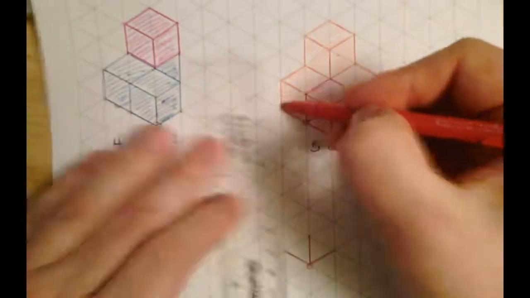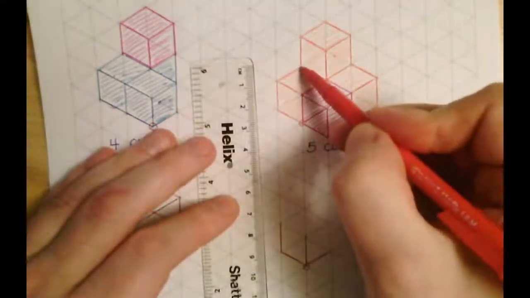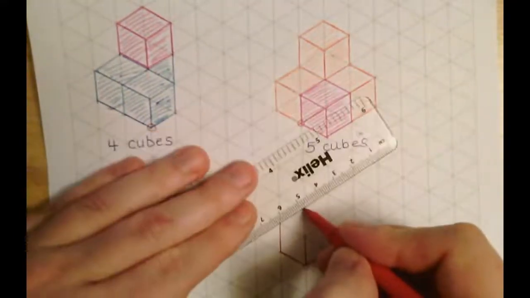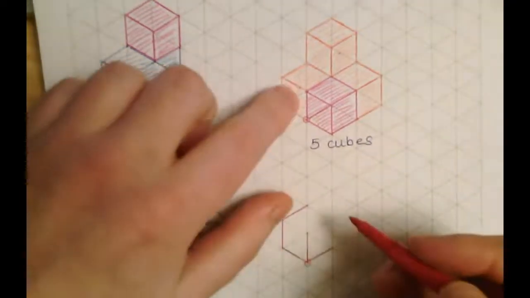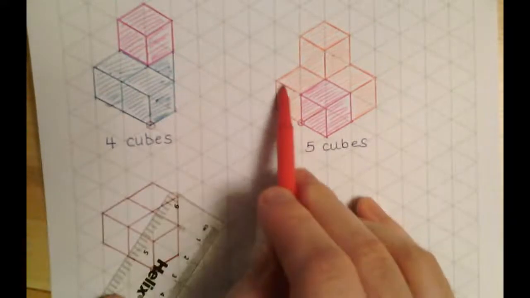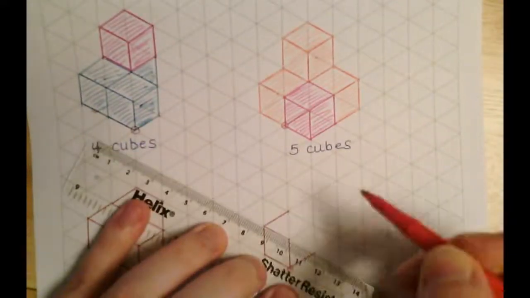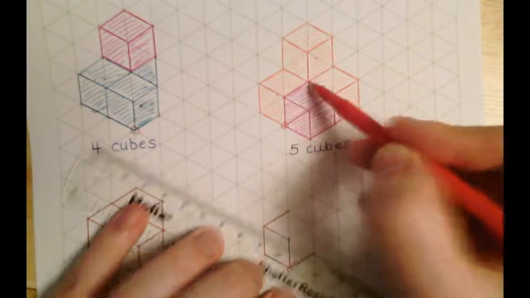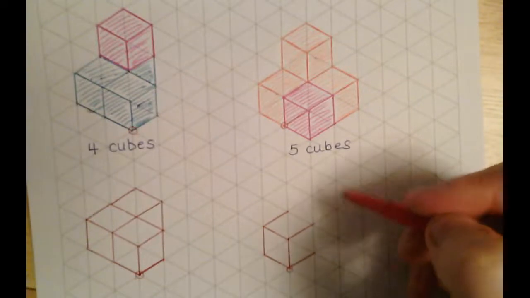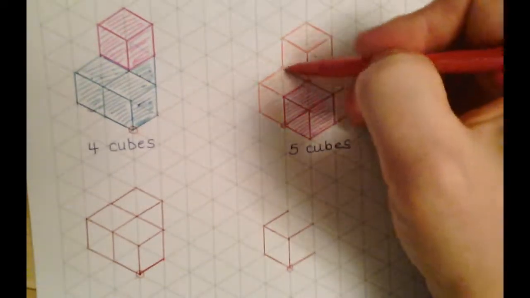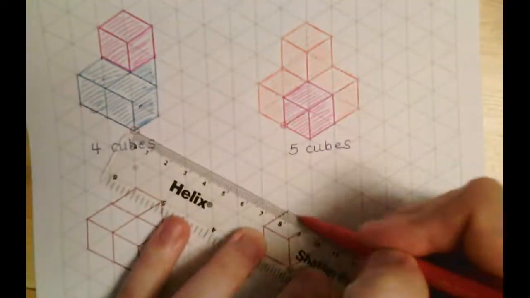This part here, there. This part here is there. This part here, that line there, is there. This part there is there. This line here is now there.